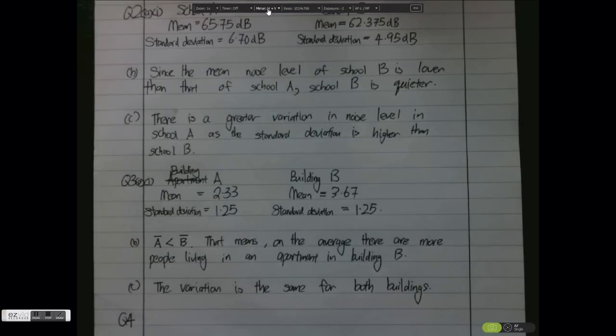Once again, I really suggest that you stop the video now. Maybe I will just tell you how to read the stem and leaf diagram first. Let me show you my copy.